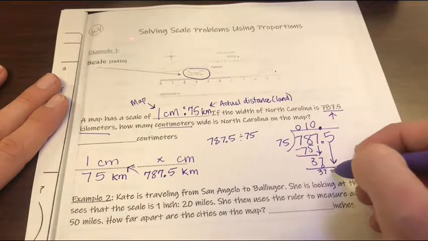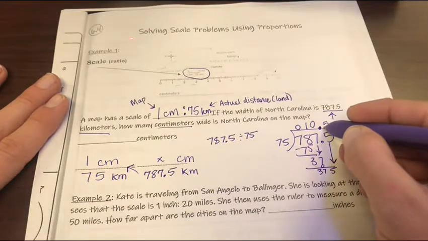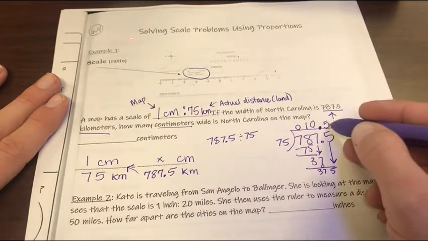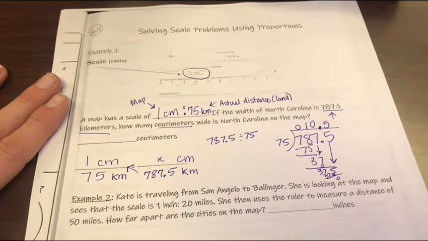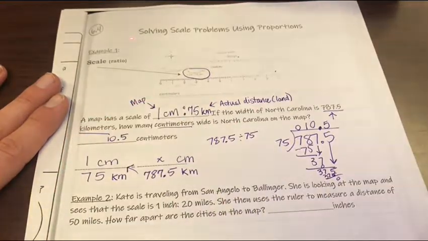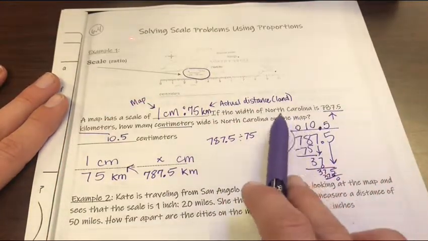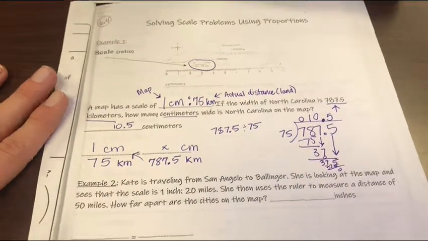Bring down your 5. 75 goes into 375, 5 times. I'm making sure that I put it right above what I just brought down. And that's going to give me a remainder of 0. So 10.5 centimeters on the map is going to be the ratio with 787.5 kilometers.